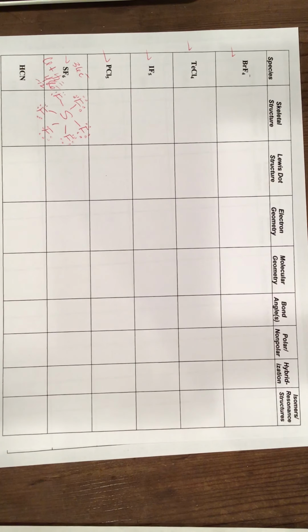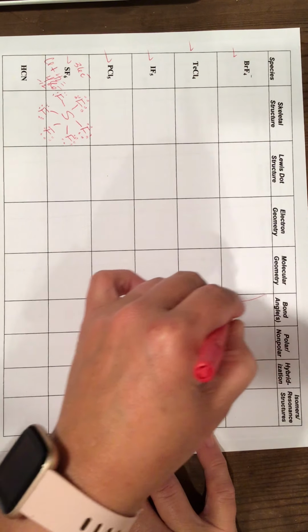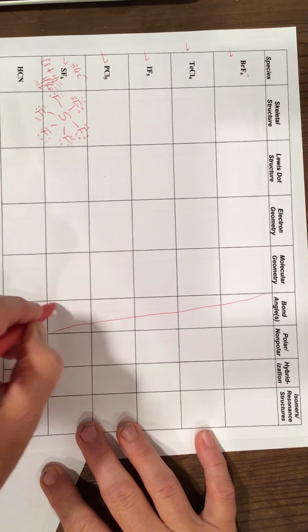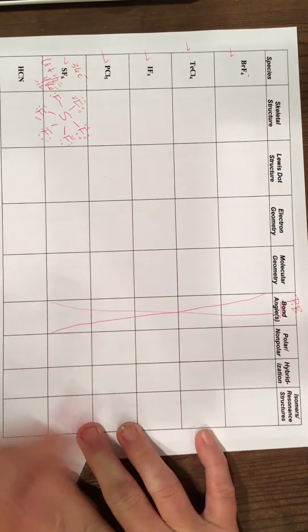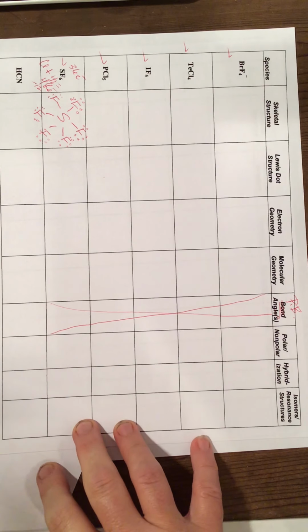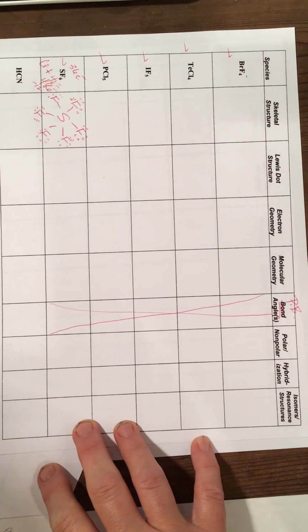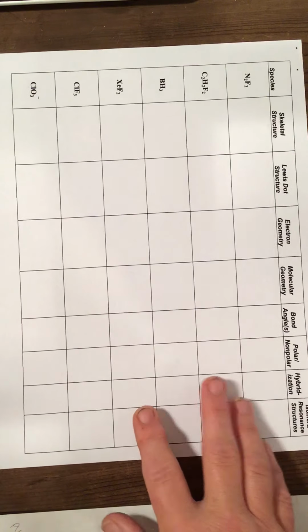All right, next page. Anything that's an expanded octet, we are going to skip polar bonds, yes or no. Okay, so this is going to be polar bonds, yes or no. We're going to skip it for these because it's just too much. All right, and then so forth. All right, so you've got a lot to keep you busy.